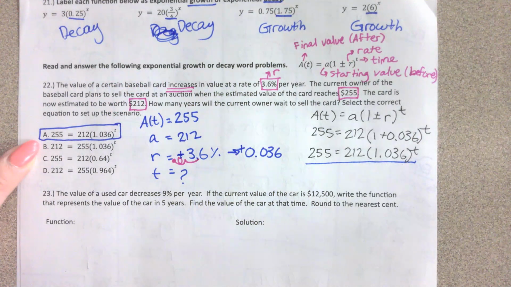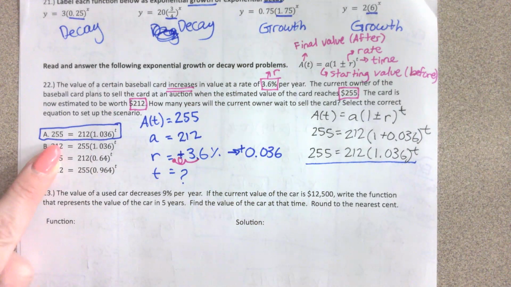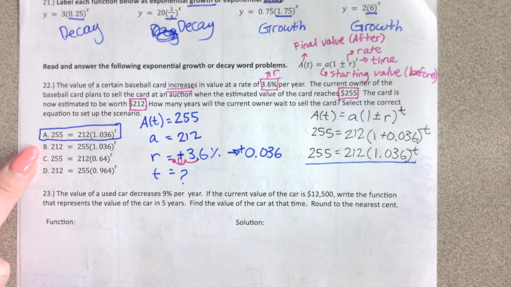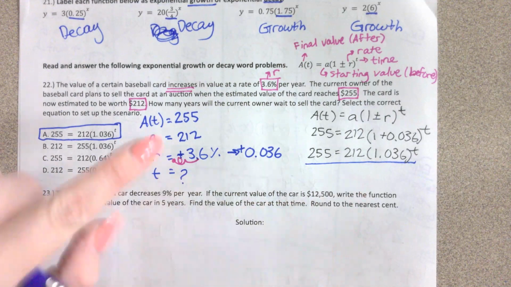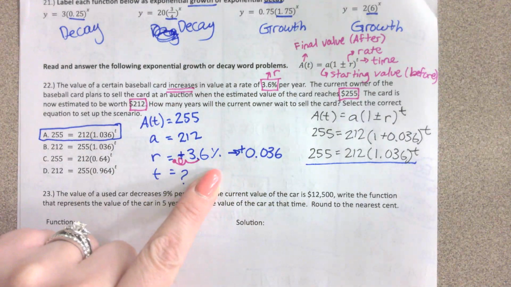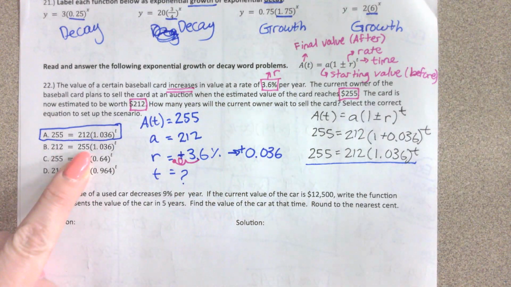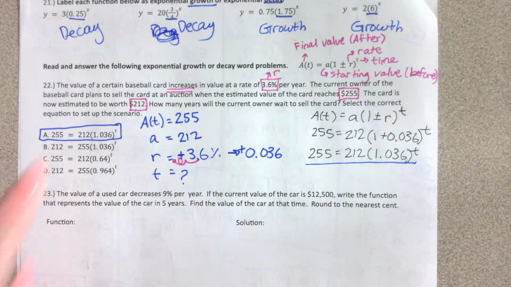Notice B is a close second. The only difference is these numbers are switched. Now, B doesn't make sense, though, because if you really think about it, if these numbers are like a before and after and it's going up, why would the before number be bigger than the after number? Just think about that. These are some things to kind of think about that will help lead you to the right answer. Okay, 23.